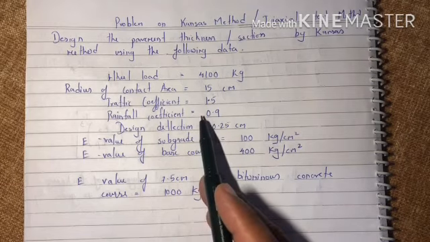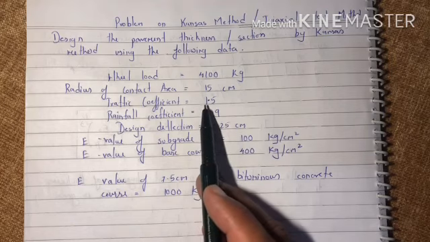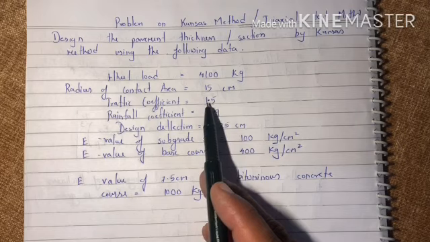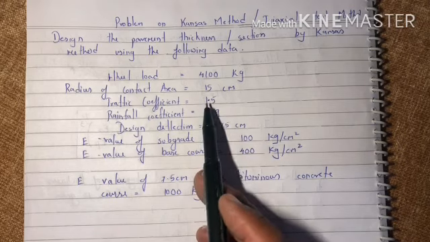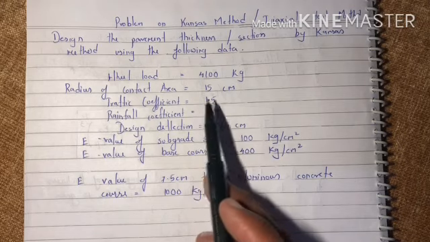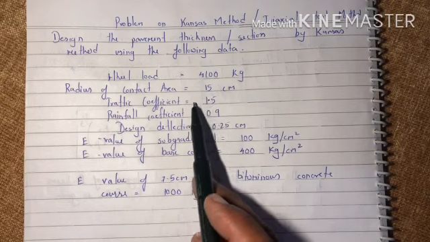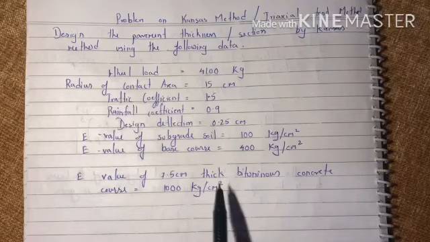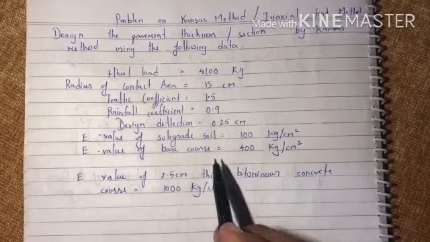If they give that data, we need to convert those data into coefficient values. That table will be given to you, the traffic counts. Based on that traffic count, we can adopt these particular coefficients. Now in this numerical, they have directly given the coefficients.